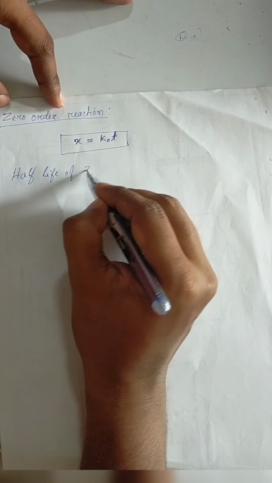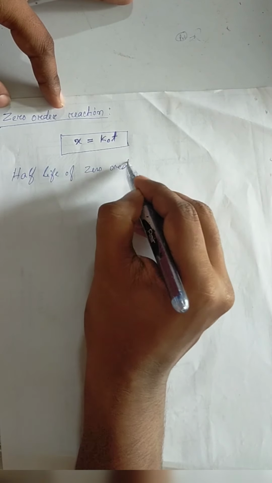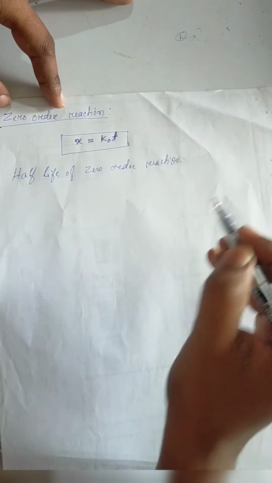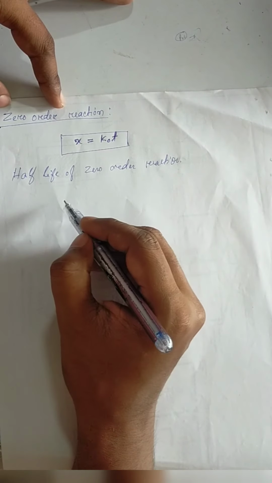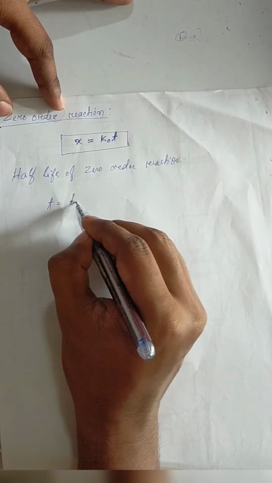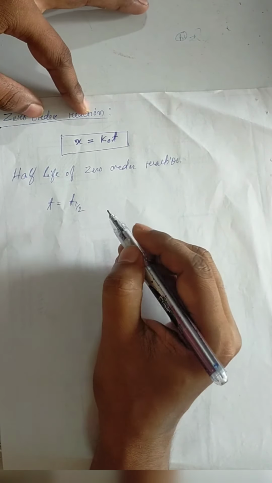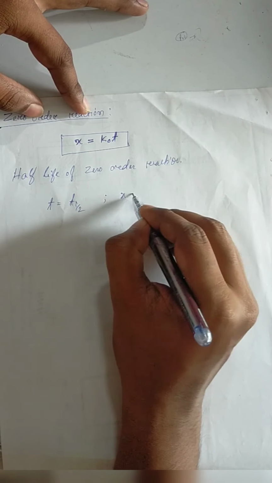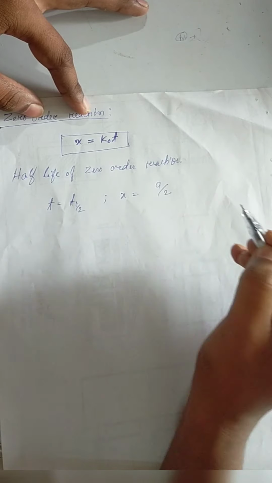Half-life of zero order reaction: we can evaluate like this, when t is t half, then x will be a by 2.